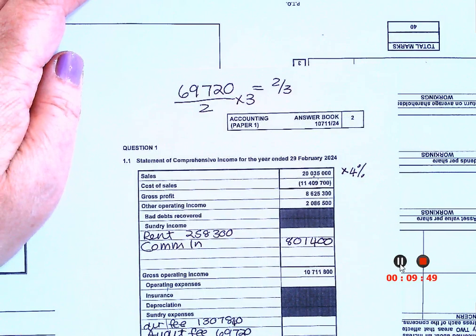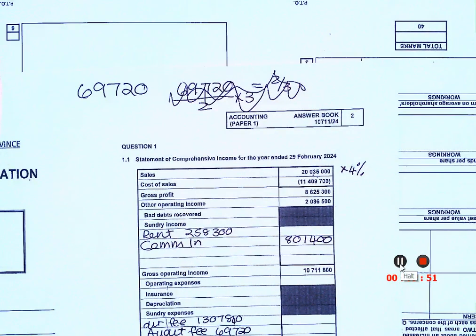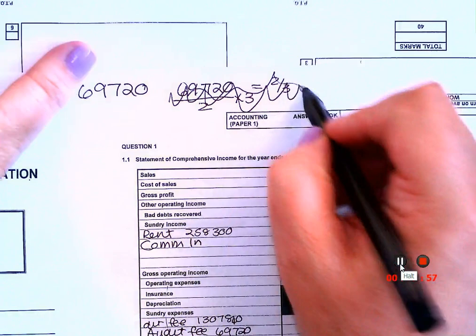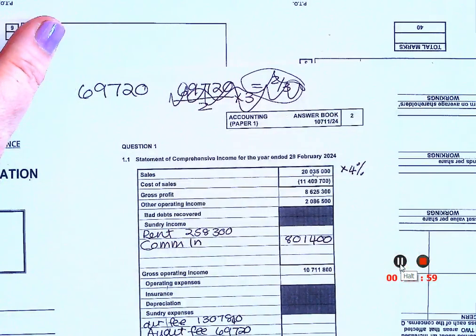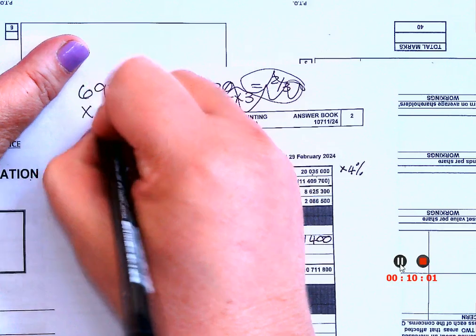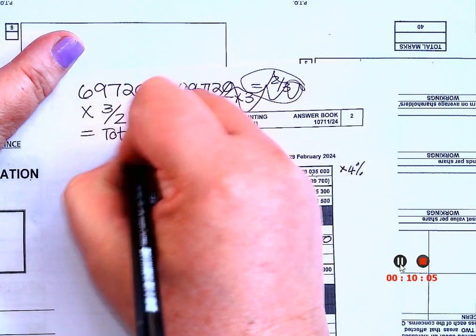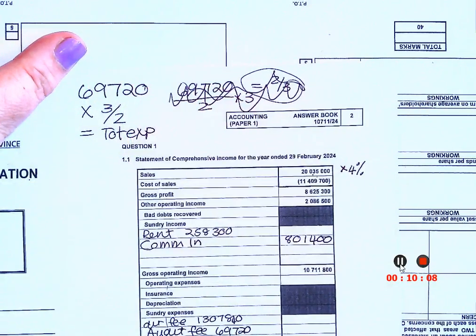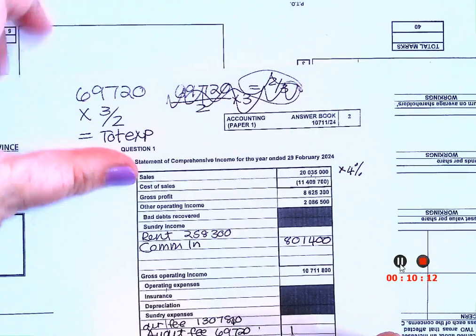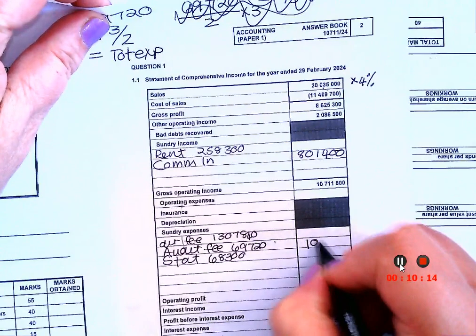You guys are letting me do it, you see. So, no, this is not what I did. Oh, I see. I did do it, but then I put that nonsense there. So I want to times with 3 over 2, and I will get the total expense. Right. And the total expense is going to be what? 104?